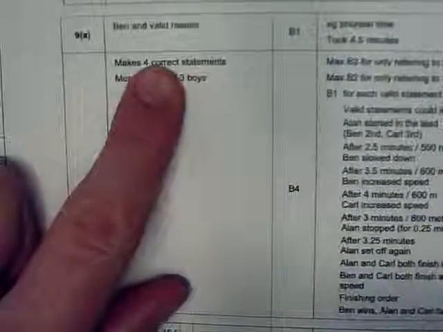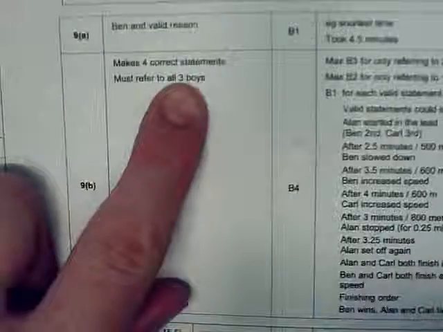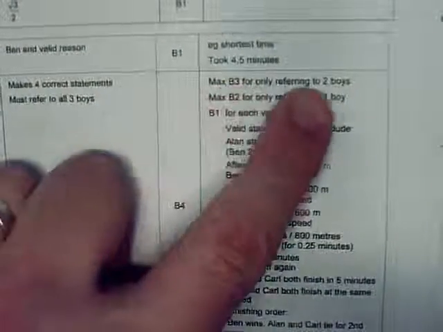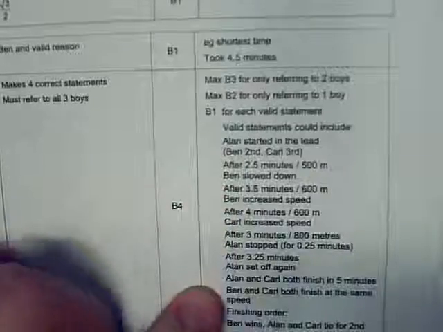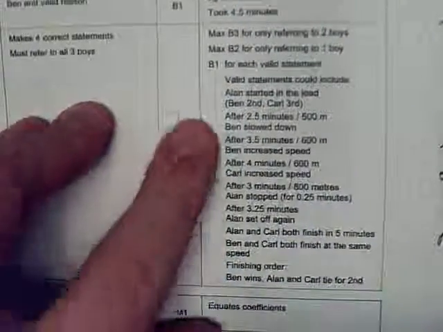So have a look at the mark scheme. Okay, this is what it says. So for part B, makes 4 correct statements, must refer to all 3 boys. So you can only get a maximum of 3 marks if you only refer to 2 boys, or a maximum of 2 marks for only referring to 1 boy. And these are the types of statements that we could say.